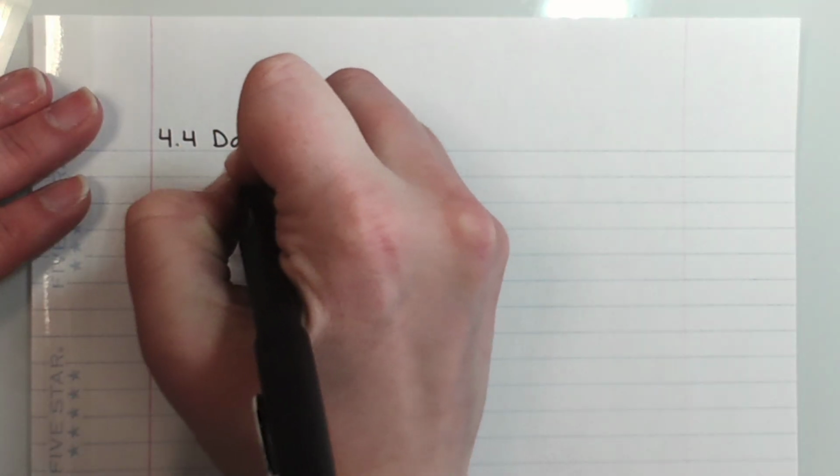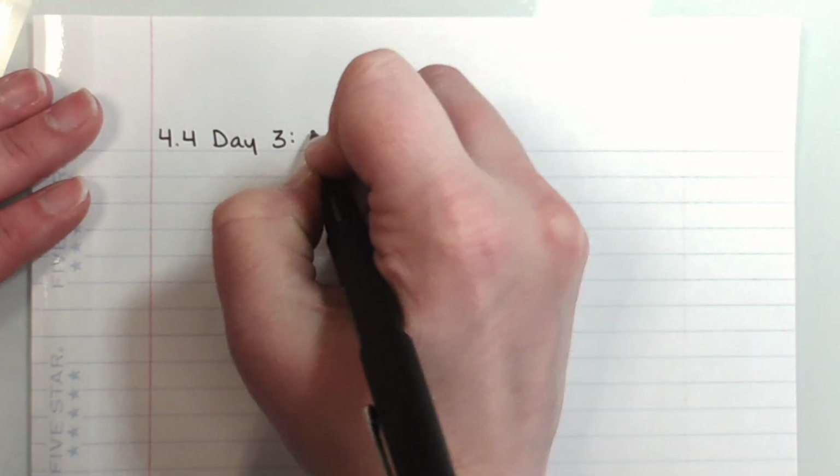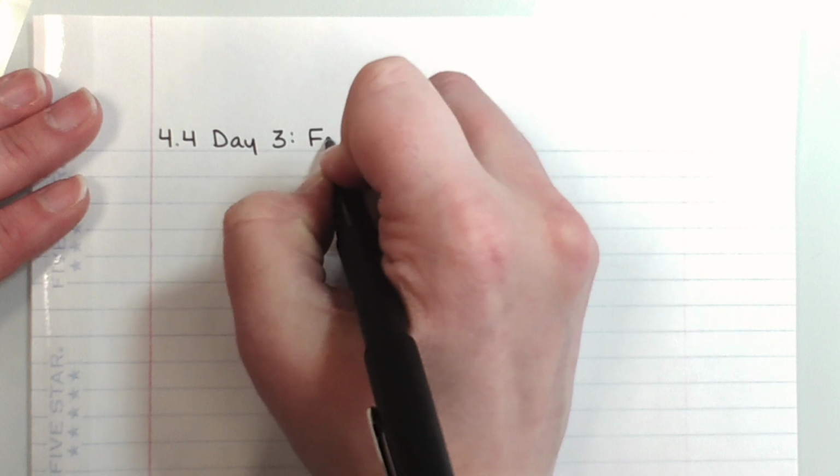Now, today, though, we're actually going to be making a bit of a turn away from purely factoring. It still focuses on the idea of talking about polynomials and their factored form. But today, the questions are going to be a little bit different.